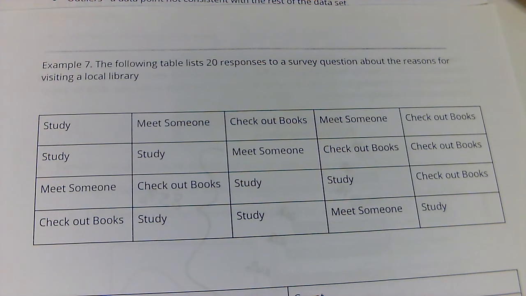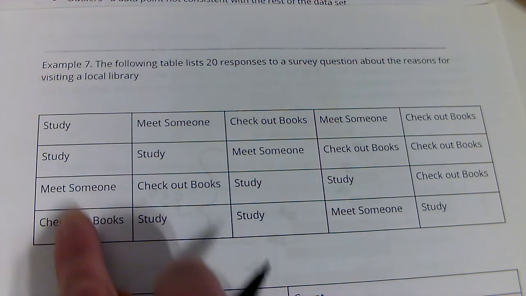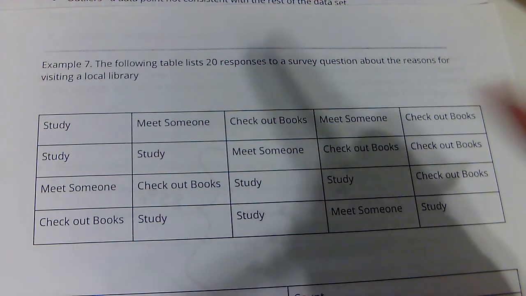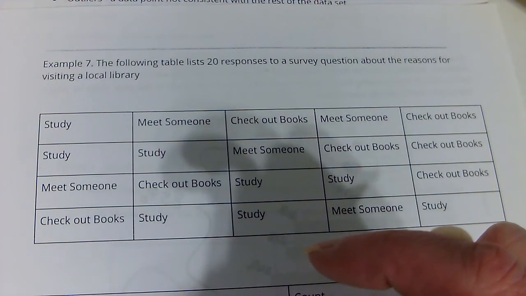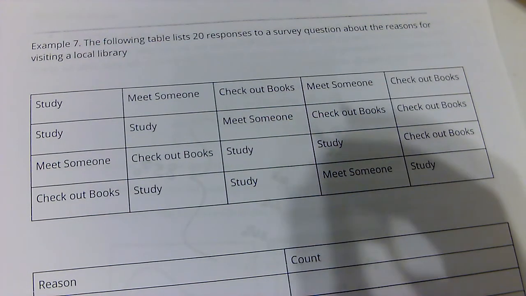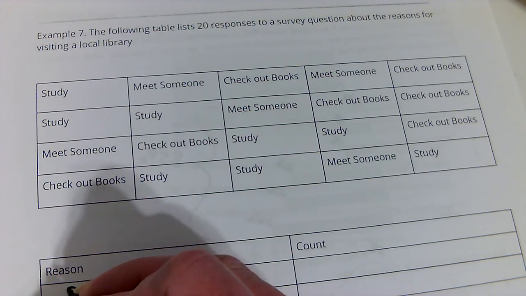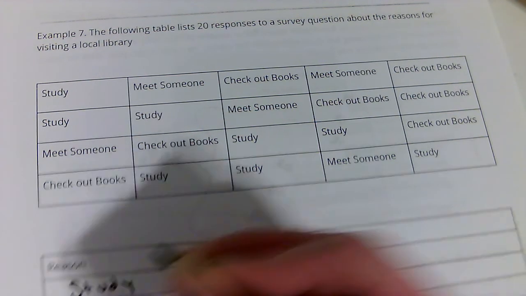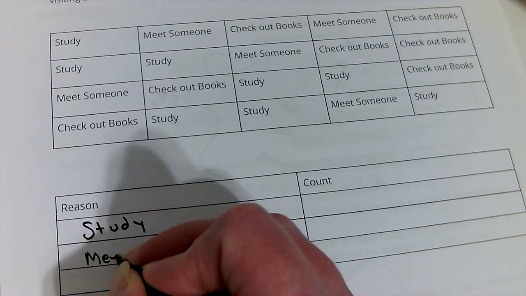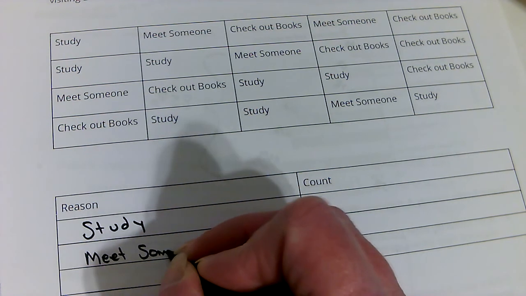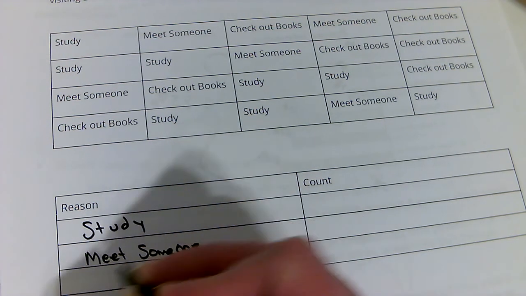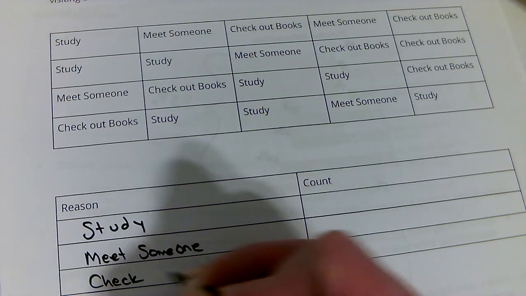Okay. The following table lists 20 responses to a survey about the reasons for visiting a local library. So study, meet somebody, check out books, and so forth. So what we can do is consolidate and write down the different reasons. One reason was to study, meet someone, and check out books.